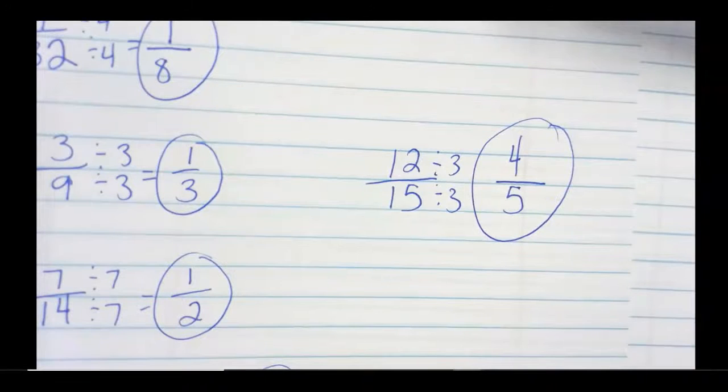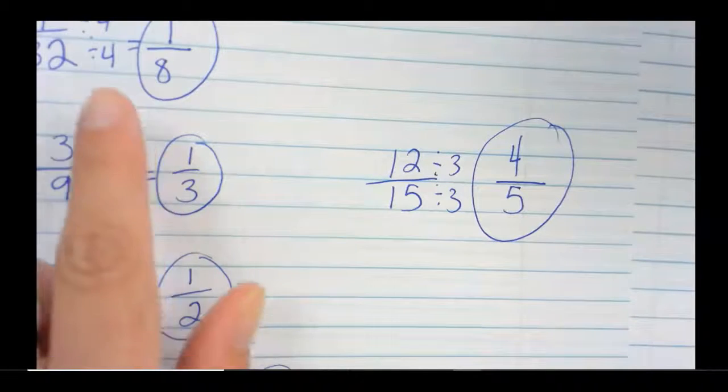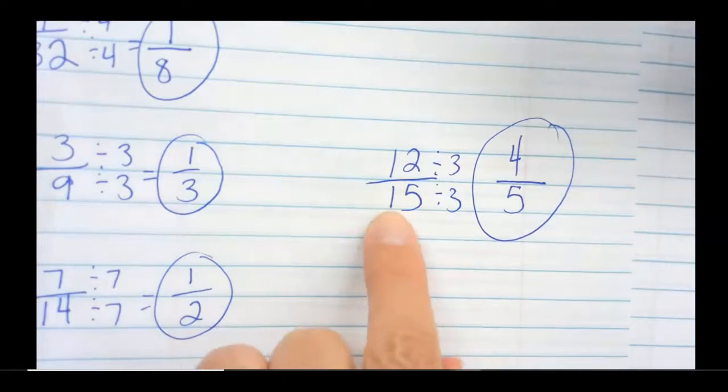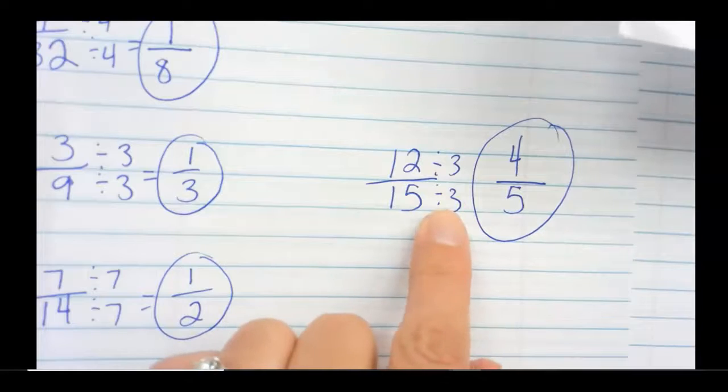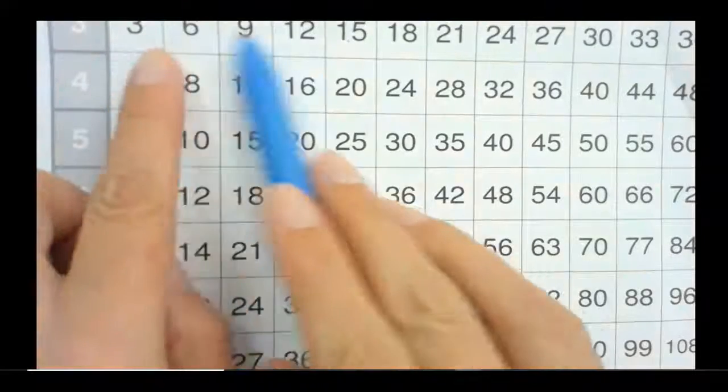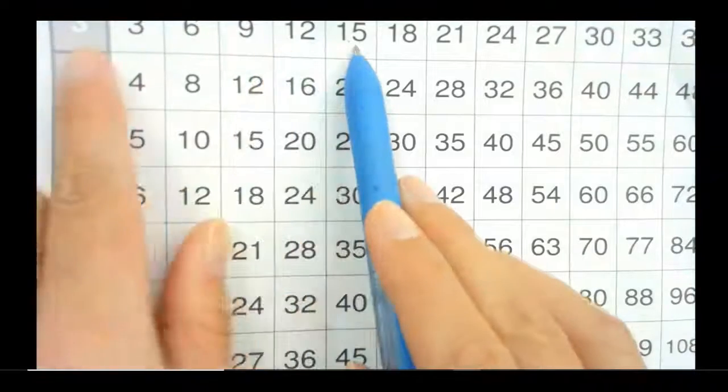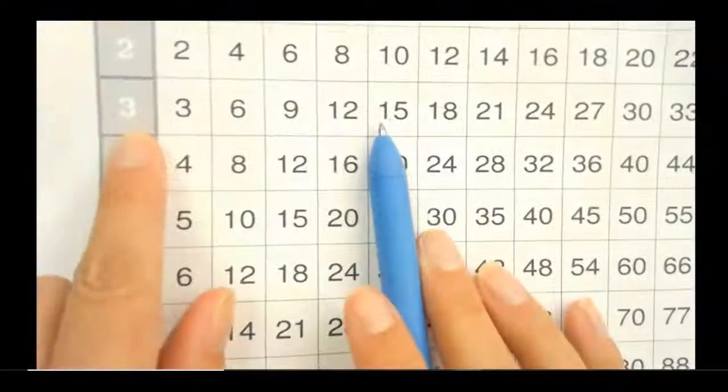So what you're trying to do is, if it's a multiple of one of those numbers, you can simplify it. But it's got to be a multiple. Both the numerator and the denominator have to be a multiple of the same number. Okay? So if we're skip counting, 12 and 15 were both multiples of 3, right?